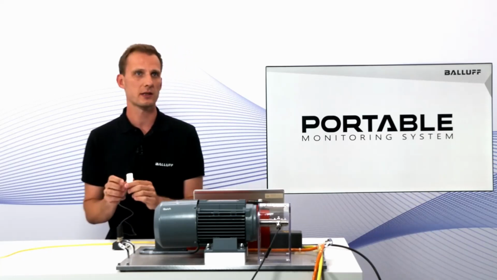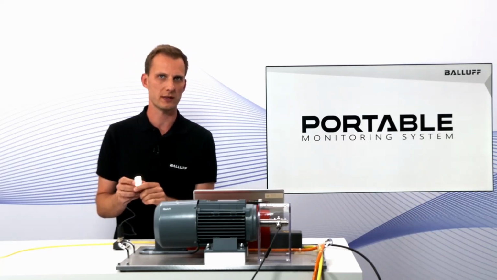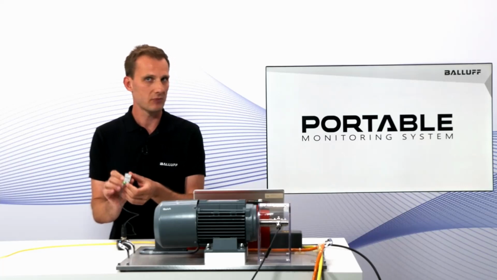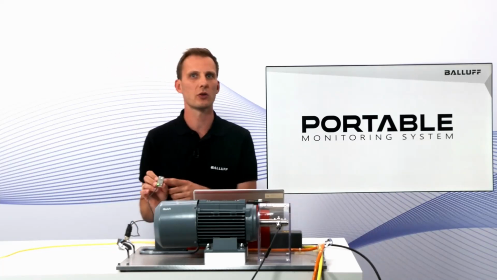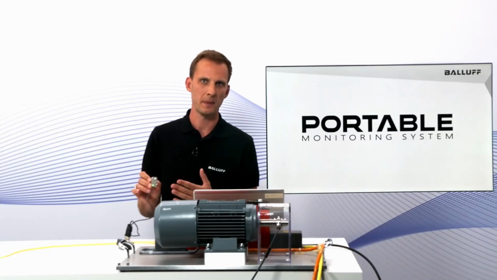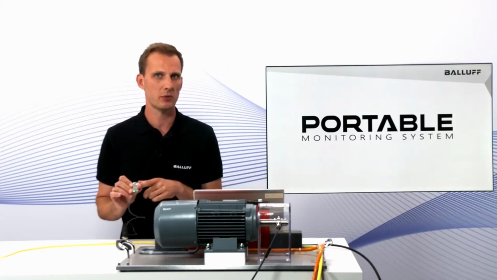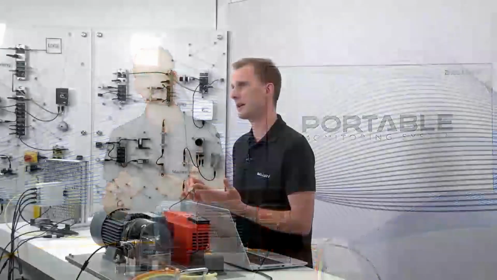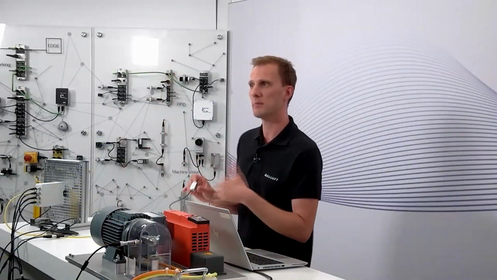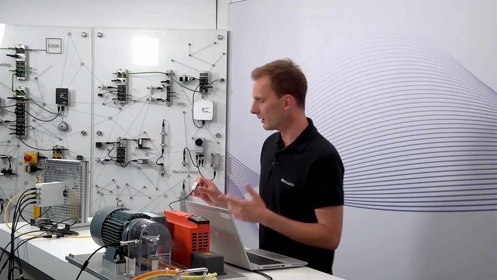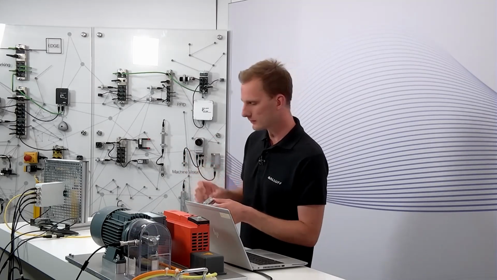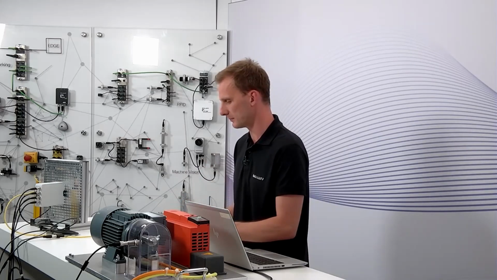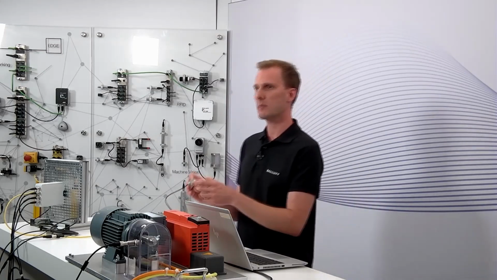We have the sensor. This is the so-called Balluff condition monitoring sensor. As you see, it's very small, it's very compact, and it helps you to monitor different condition monitoring data. It monitors 3-axis vibration. So you can get the vibration data as an RMS value, as a mean value, as a peak-to-peak value, for instance, and you can get it as velocity and also as acceleration. Second thing is you can measure the temperature.